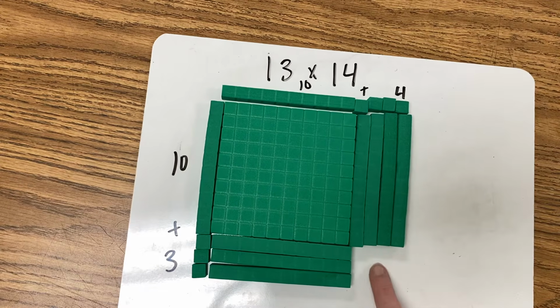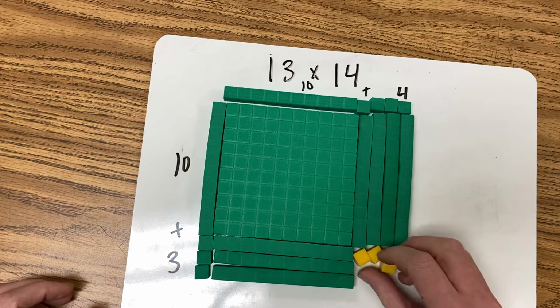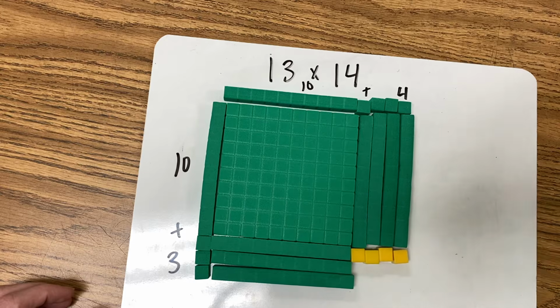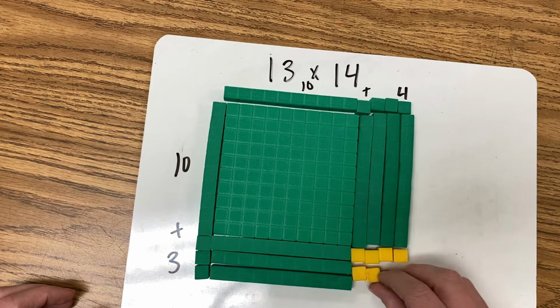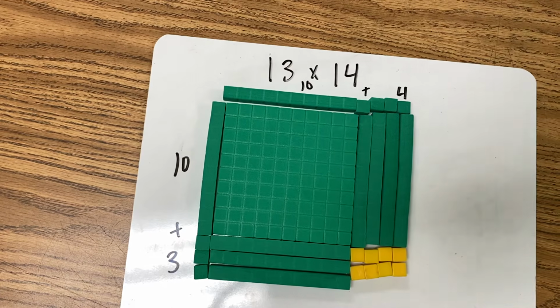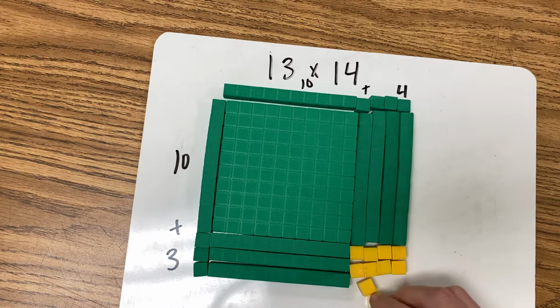Okay, and then here we're gonna have 3 rows of 4. Okay, so there's 1 row of 4, 2 rows of 4, and then 3 rows of 4.